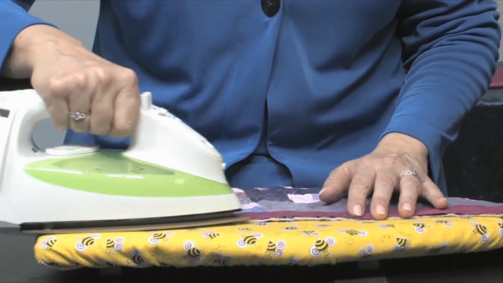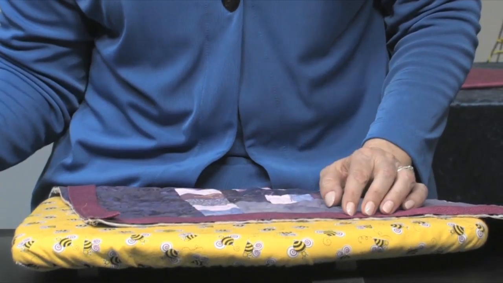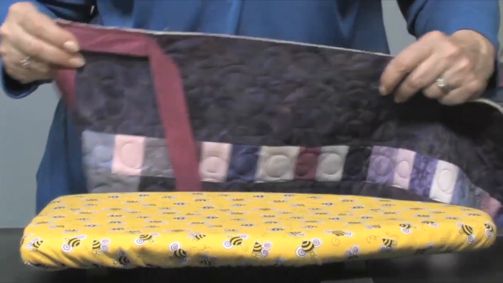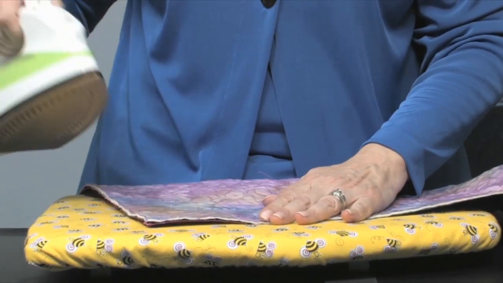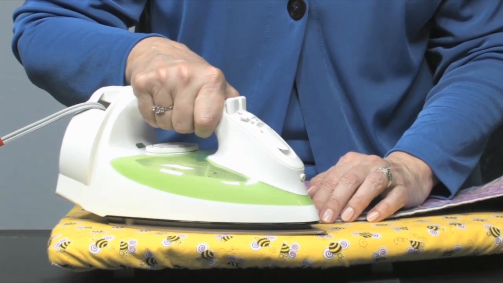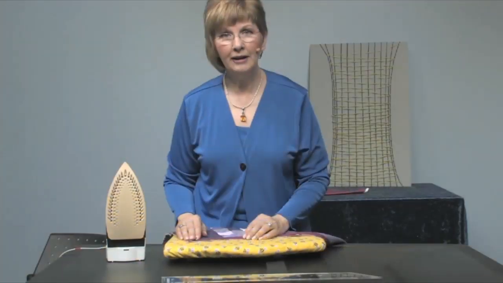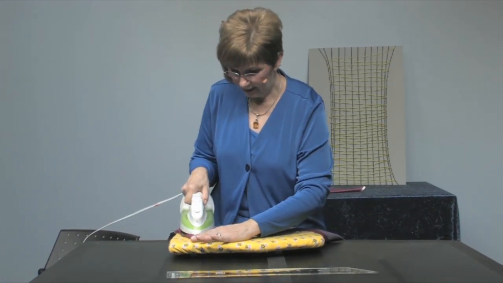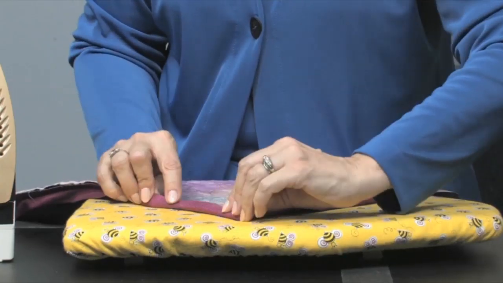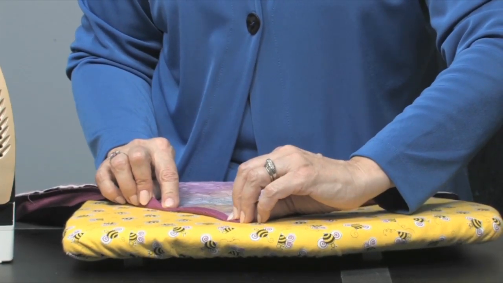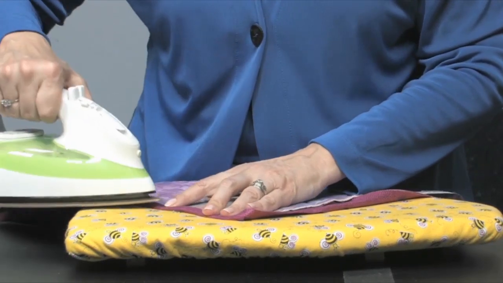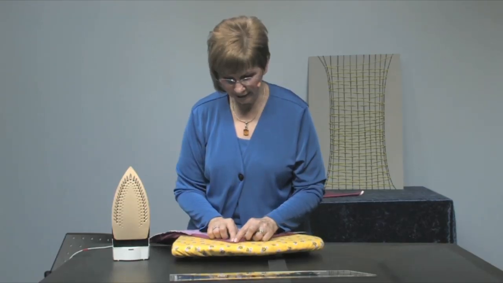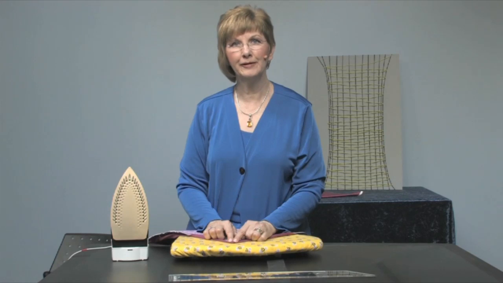I start first by pressing to lock the seams on one side. I turn the quilt over and press again just to lock the seams on that side. Then I fold it in the direction it needs to go. And finally I press it just the way it's going to sit on the quilt. This also allows me to miter the corners so they look very beautiful.